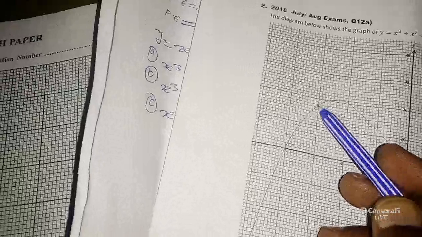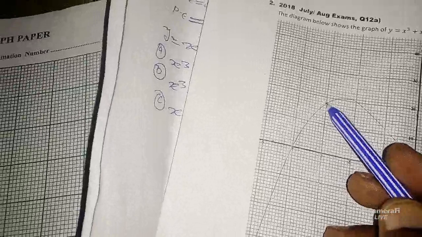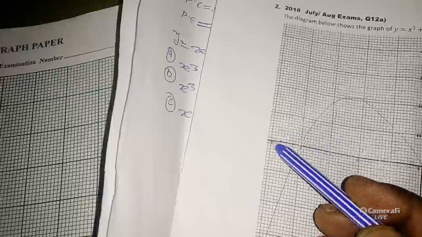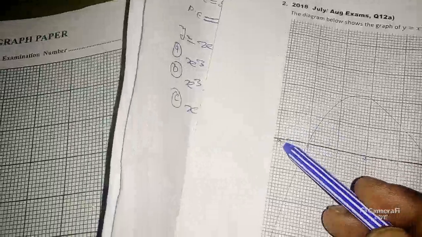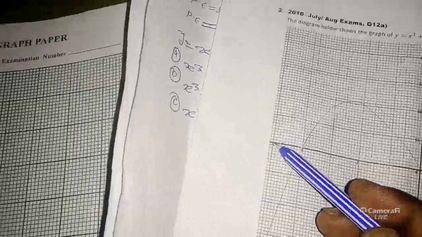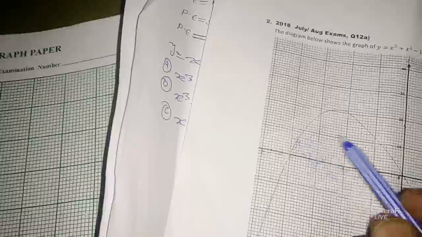When you draw a line here, you record the first coordinates. You can record these coordinates, and when you extend this line, it comes to this point. So record even -5 and 0.